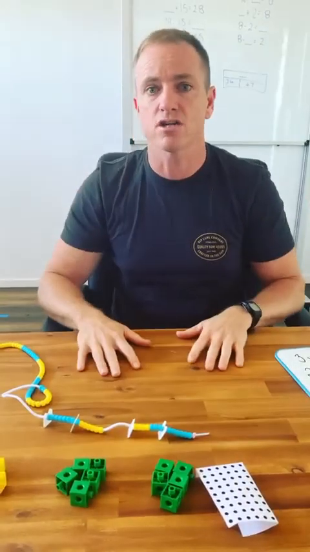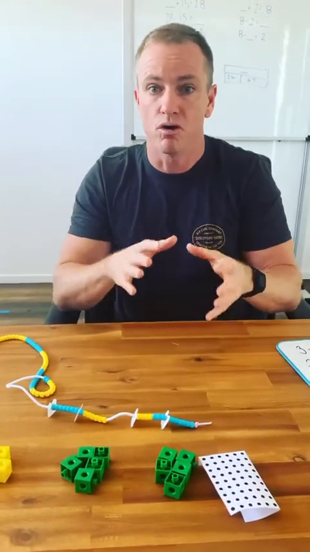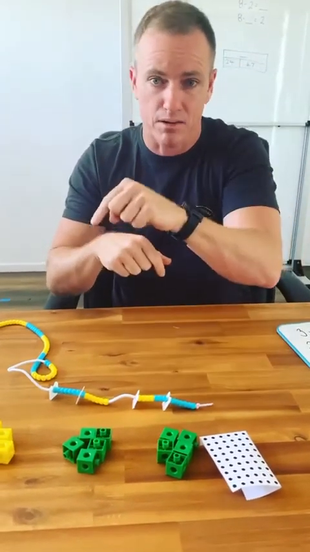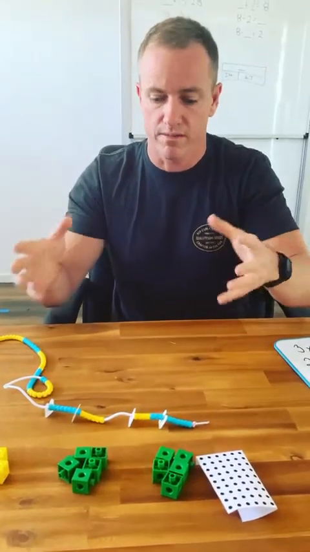So there you have a crash course on multiplication. Really important that they have those addition strategies to be able to apply that thinking, and also we want them using these models all the time. I hope that helps.